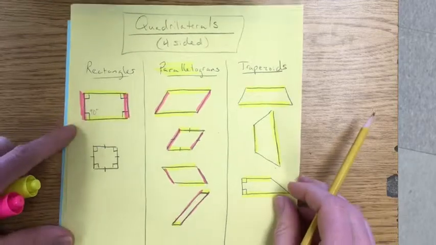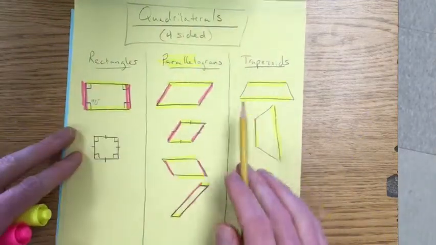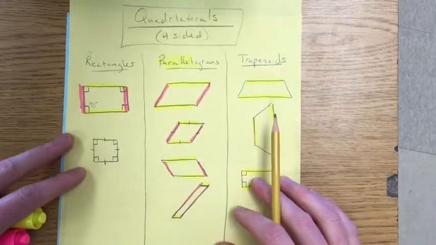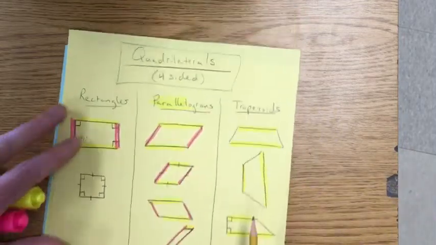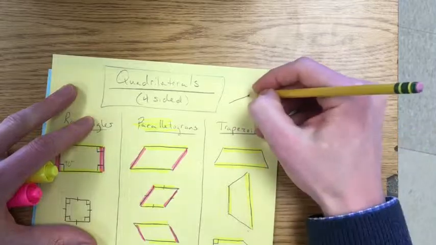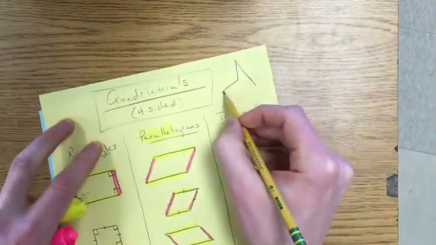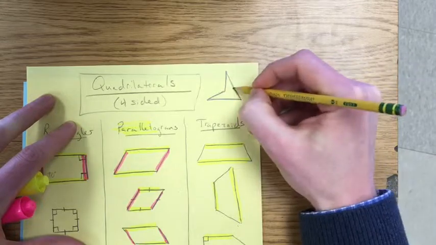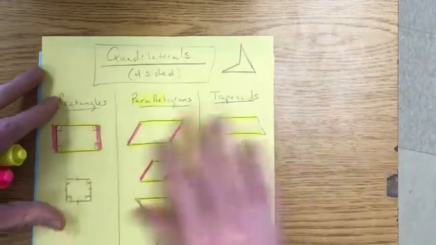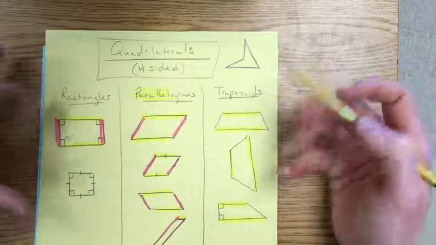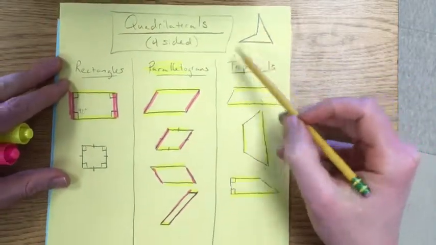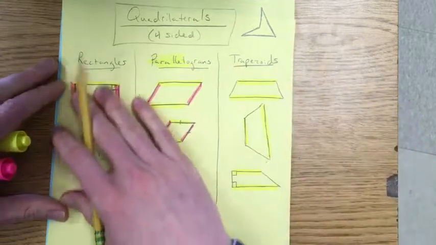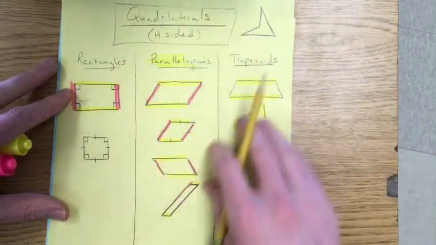You're kind of supposed to already know that, but this is a little refresher on the three special types of quadrilaterals. Not all quadrilaterals fall into these categories. Like I could draw a quadrilateral that looks like this. This is a four-sided figure, 1, 2, 3, 4, but it's not anything special. It's just what we call an irregular quadrilateral. So that's your refresher on special types of quadrilaterals.